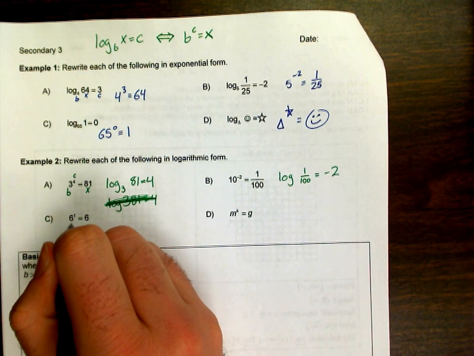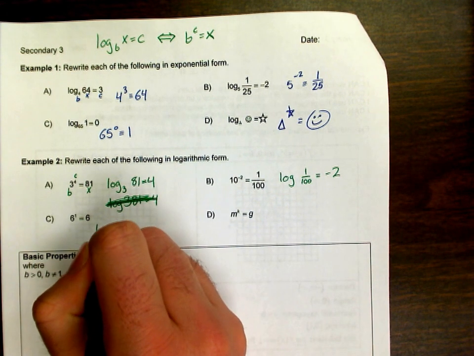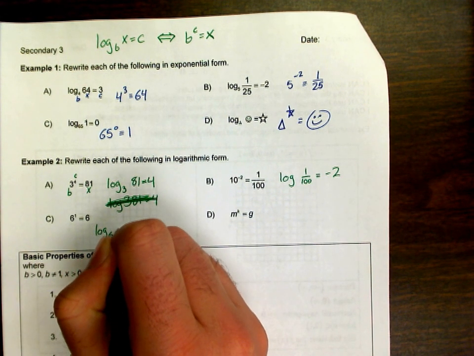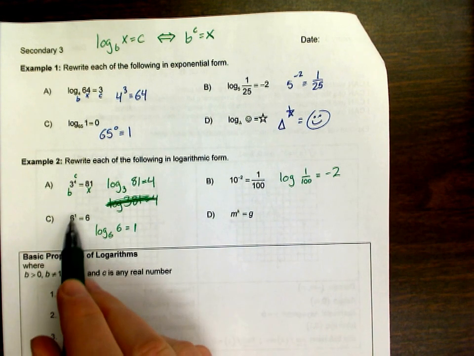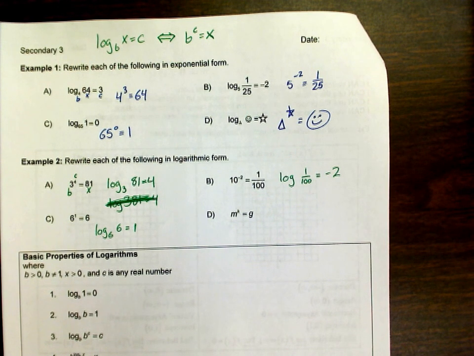Alright, so this one, my base is 6, so log base 6 of 6 equals 1. Again, because 6 to the first power equals 6. Anything to the first power is itself.